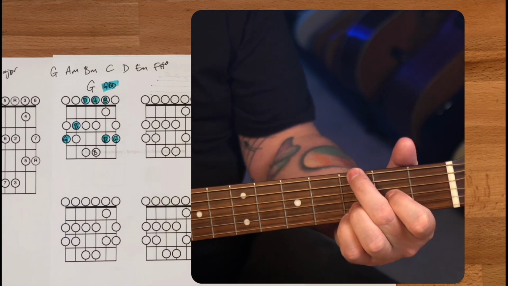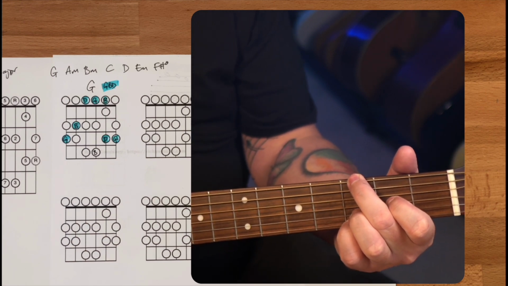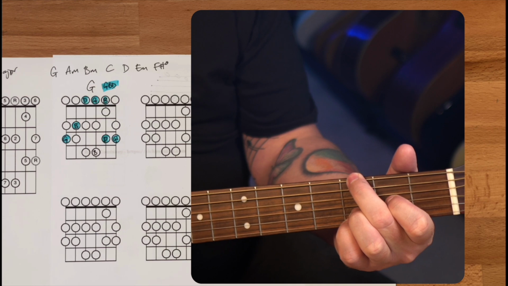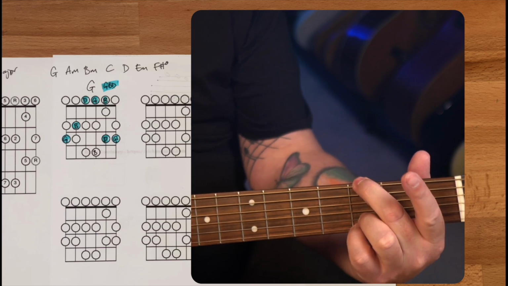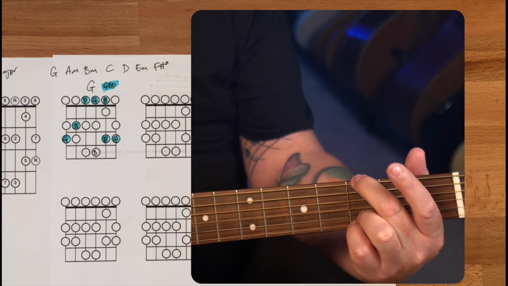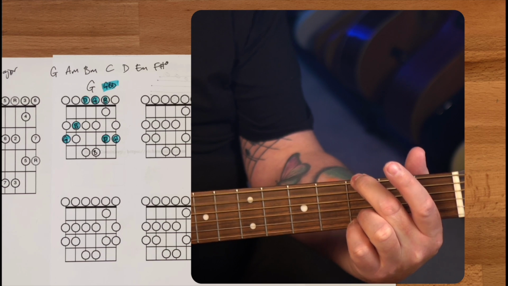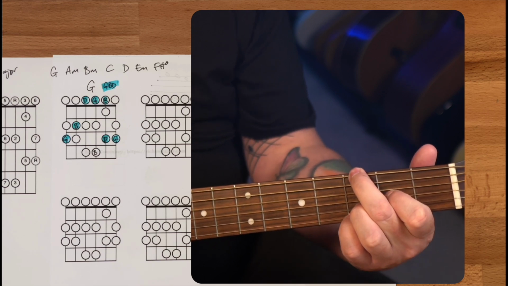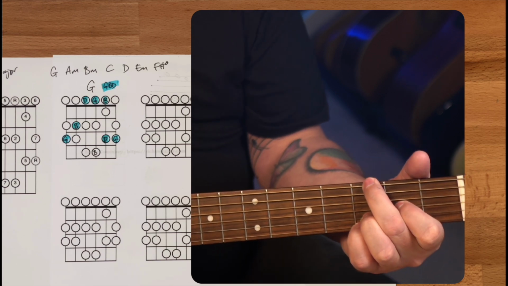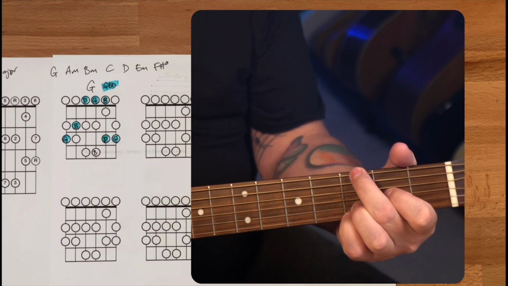So I can play it like this. There's a G sus2. So that over this, listen to it texture-wise. Or... that's nice. Now, what I like to do is state the obvious here, guys.